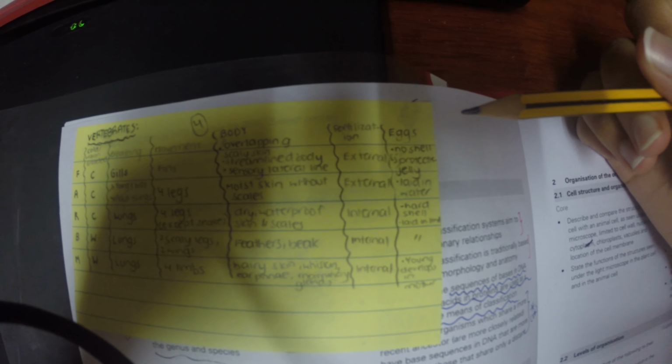Also whether the eggs have a shell or no shell, or just how their eggs are laid, or the texture of the eggs. Those are the features you need to know.